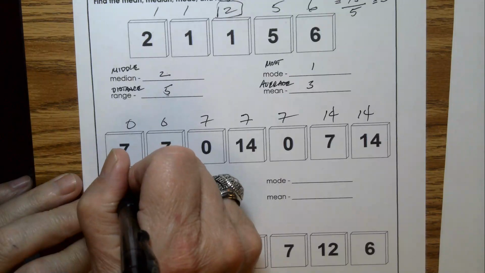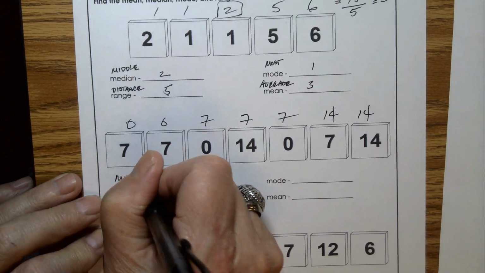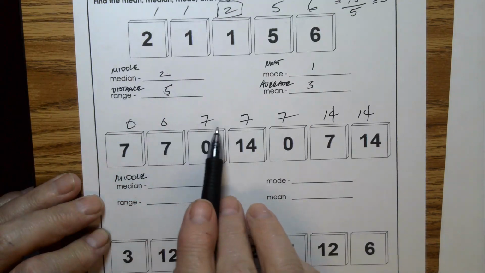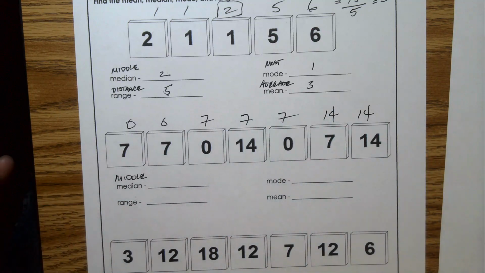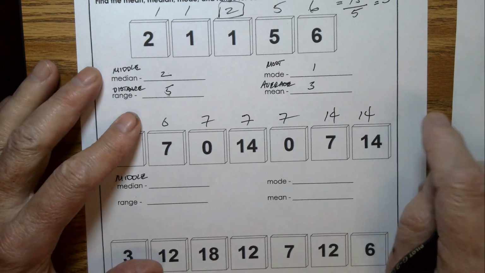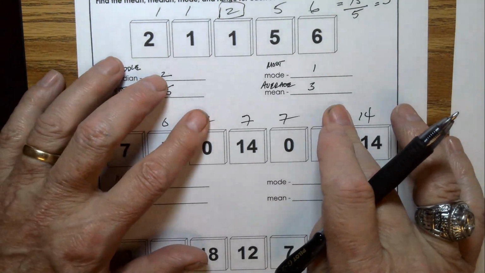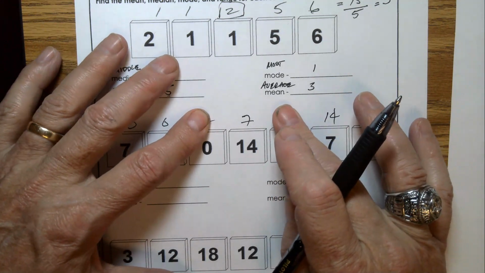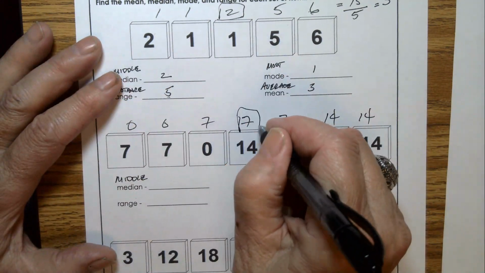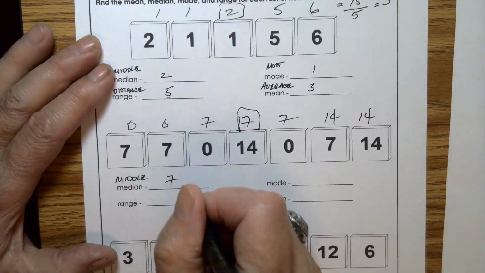We have 1, 2, 3, 4, 5, 6, 7. So it's an odd number, so we will have a distinct number in the middle. We put one finger in the front, one finger in the back, and move toward the center, and we have 7 in the center. So 7 is our median.